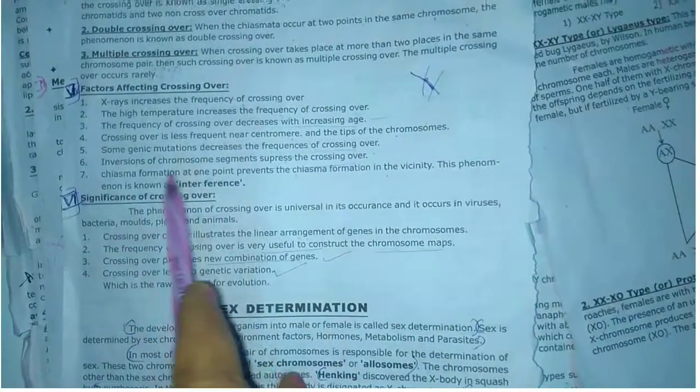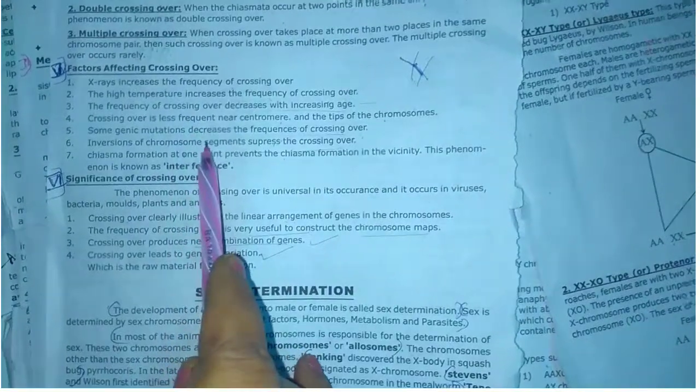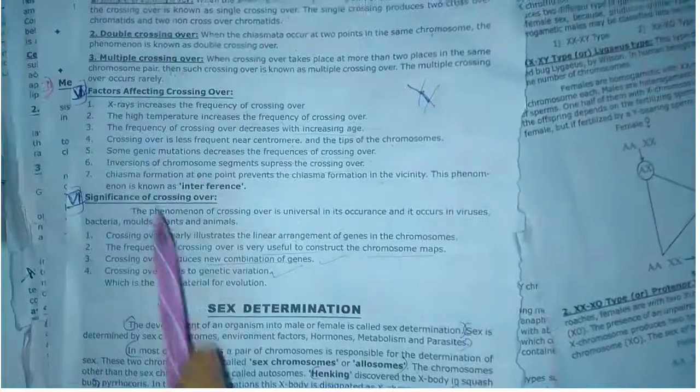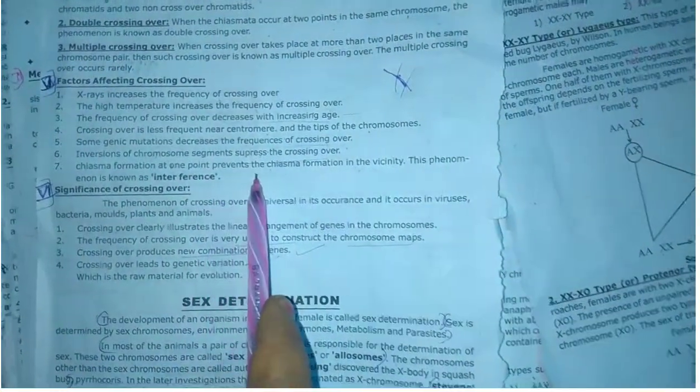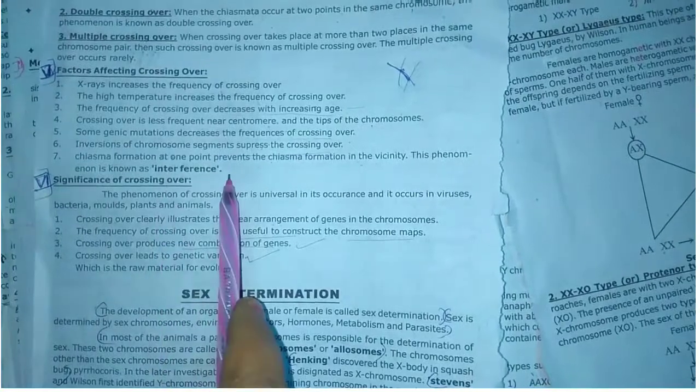Next one, inversion of chromosome segments suppresses crossing over. So when an inversion takes place in the chromosome, this suppresses or decreases the crossing over. And chiasma formation at one point prevents chiasma formation in the vicinity. This phenomenon is known as interference.